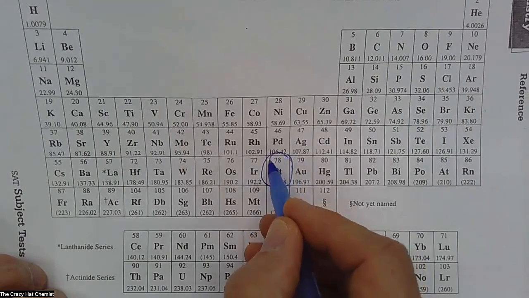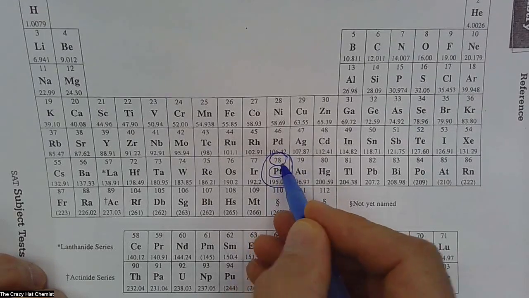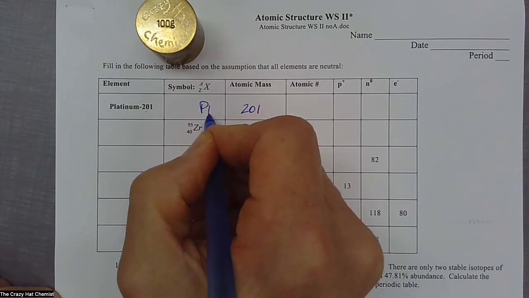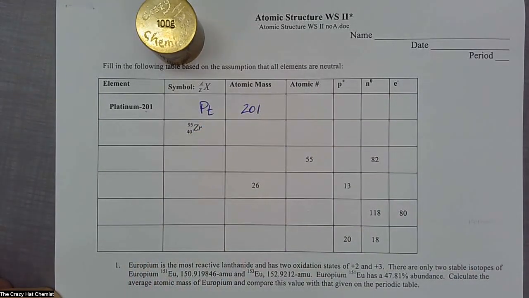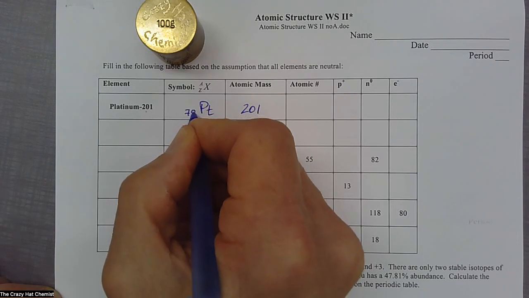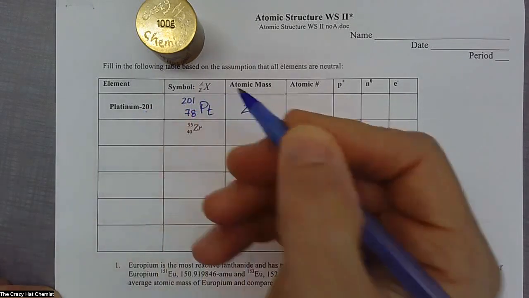What I'm gathering from this is the symbol Pt and the atomic number of 78. Pt is the symbol, with a capital P and a lowercase t, and it's atomic number 78. This is a mass of 201.